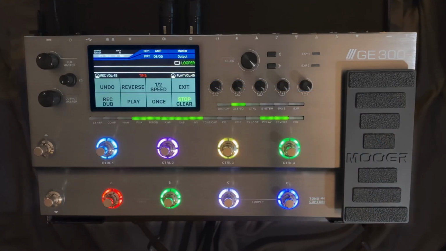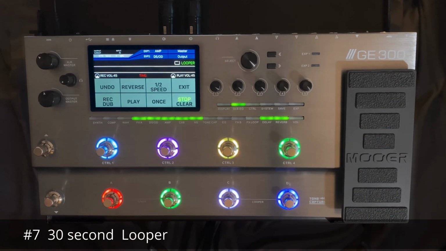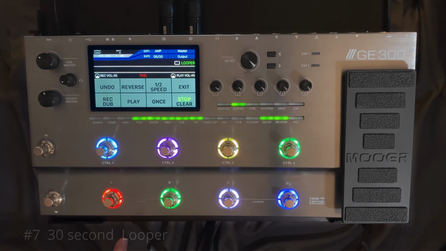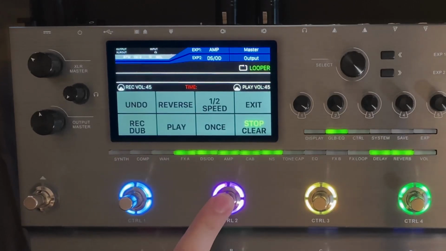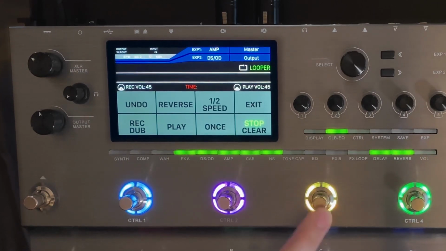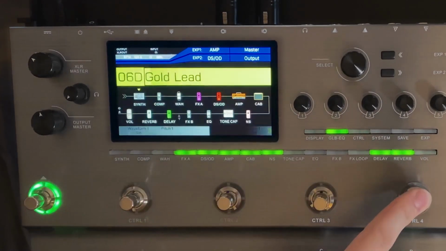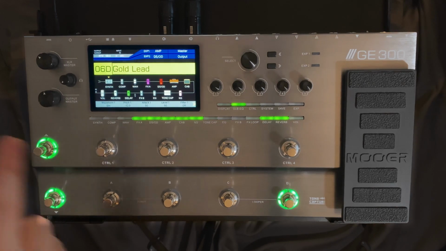The looper pedal also has some really great features, so if you're wanting to put down a rhythm part and come up with some melodies or practice your improvising over the top, this is a really good unit for that. You can record and dub up to 30 seconds, you can reverse the sound, you can do it at half speed, and you can also come out of the looper and change to a different patch while the loop continues to play.